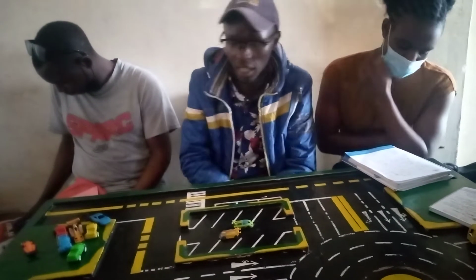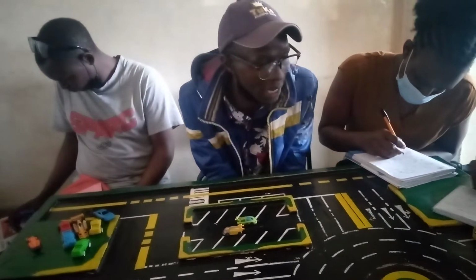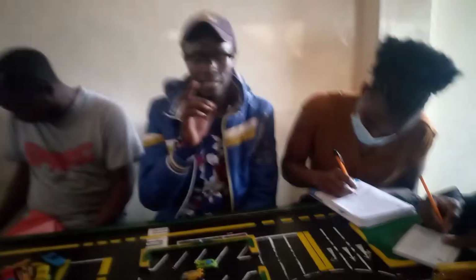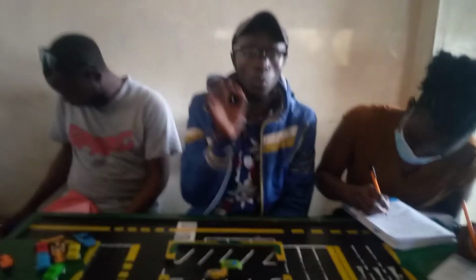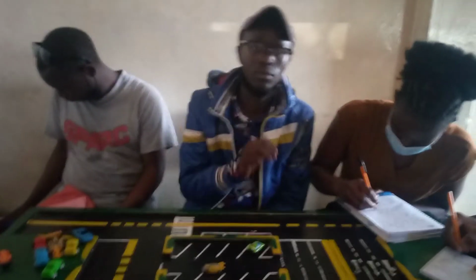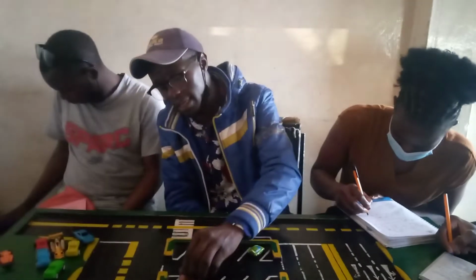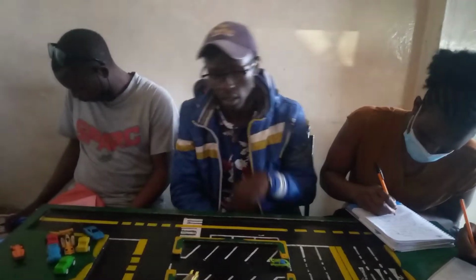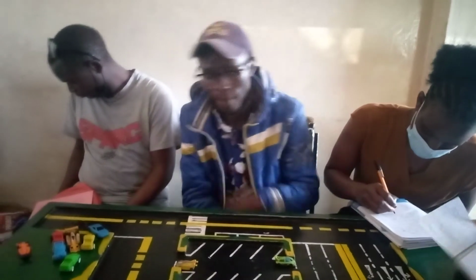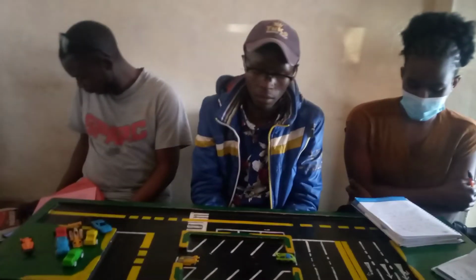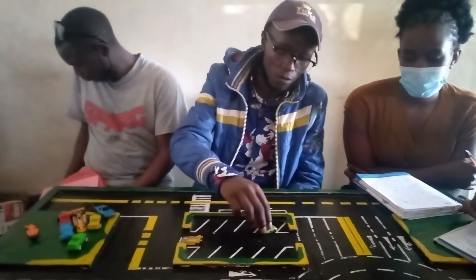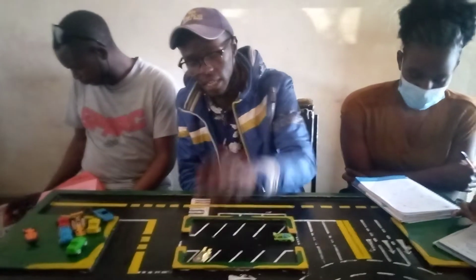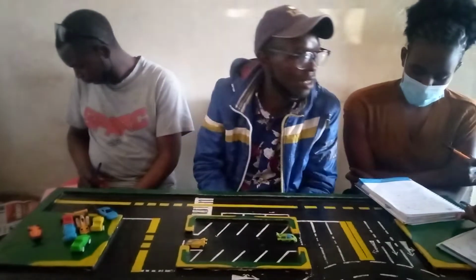Rule number 4 is that we park using forward gear. We park using forward gear and leave with reverse gear, and leave with reversing gear this way. Good. We've said we park using forward gear and leave with reverse gear.